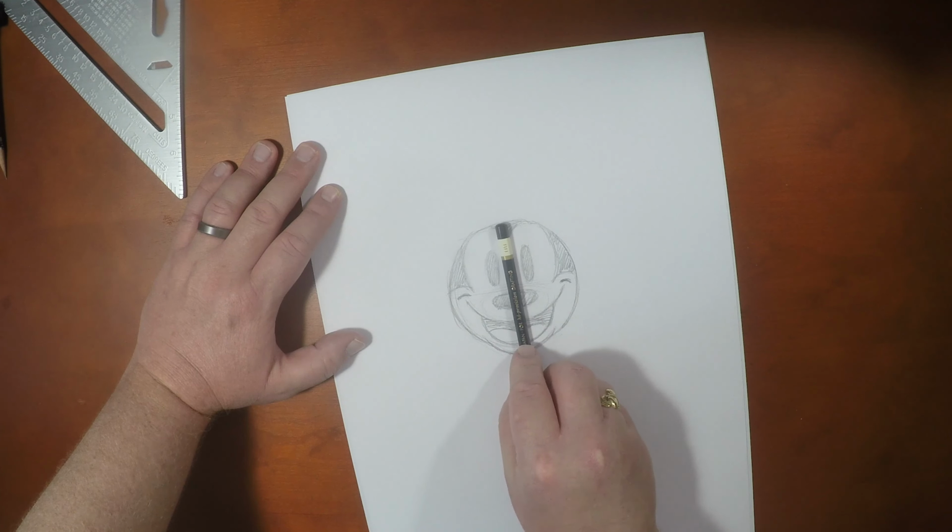If this were the height of Mickey's head, I keep saying Mickey.